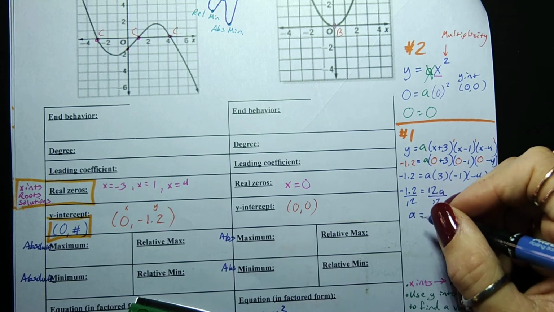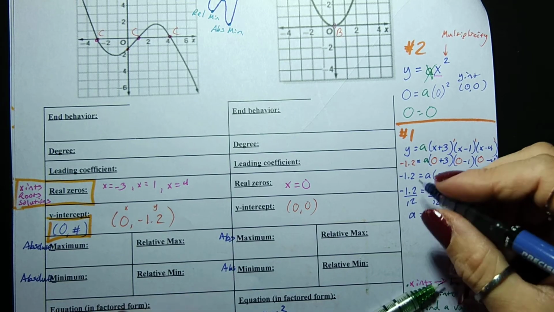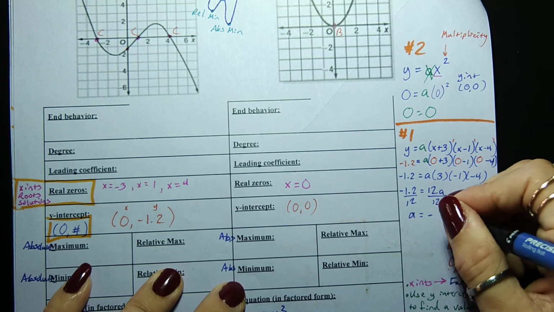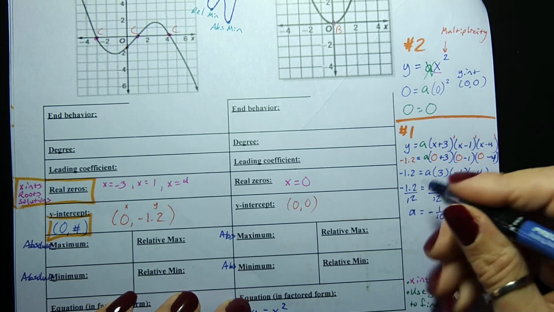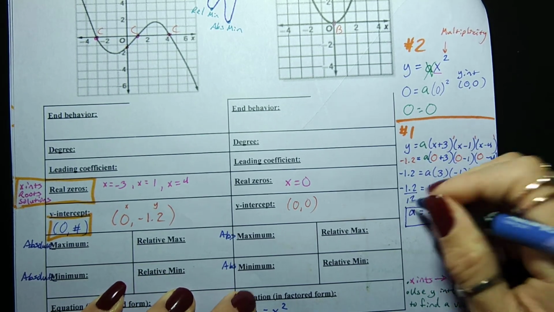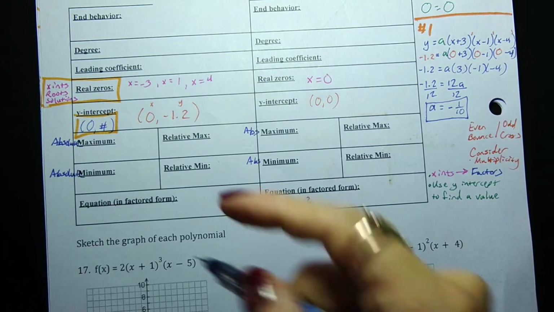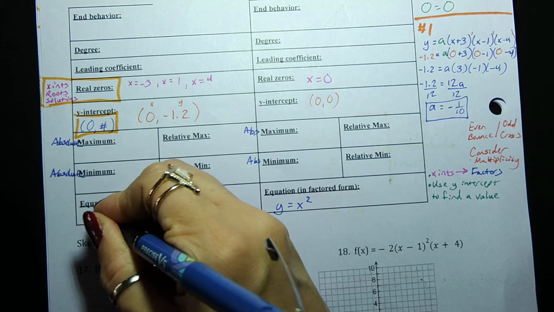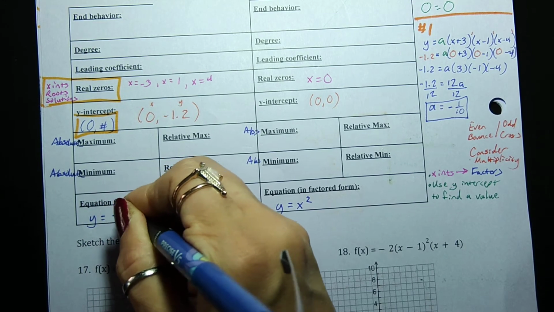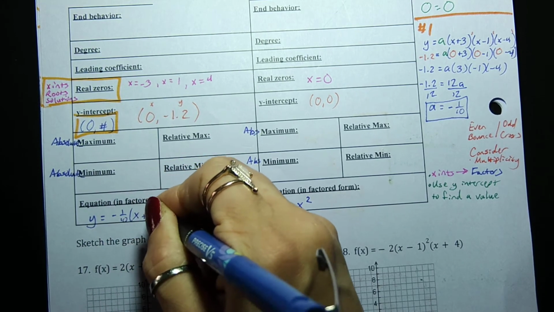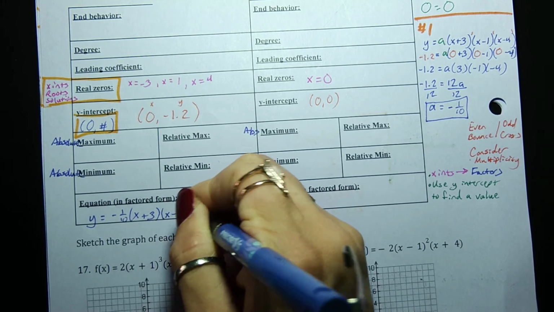And a is -1/10. -0.1, I prefer it as a fraction. So then our equation in factored form would be y equals -1/10, x plus 3, x minus 1, and x minus 4.